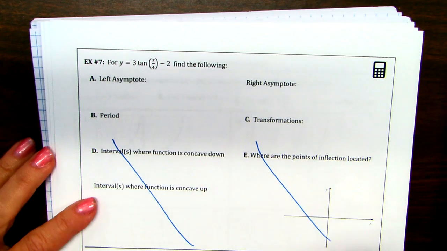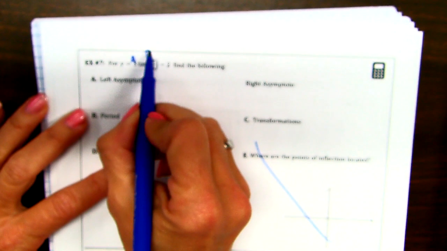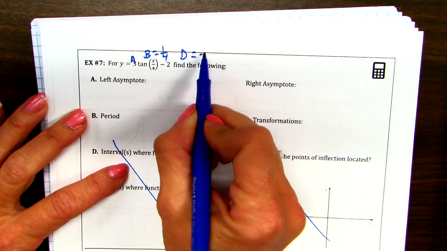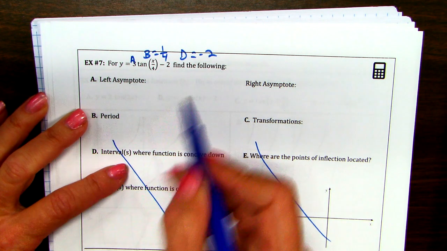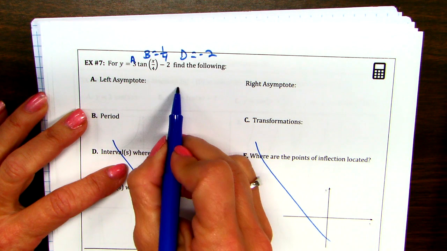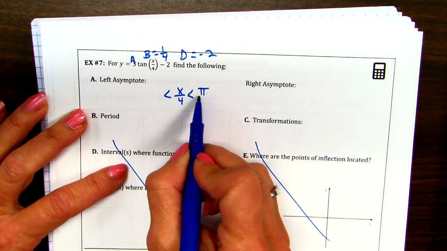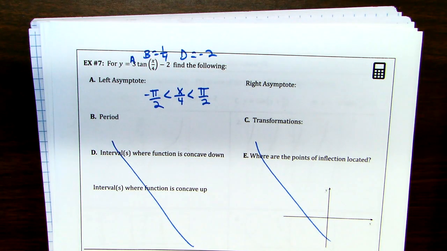She broke it into left and right asymptote. We just do it as a compound inequality. So you can see A, B is 1/4. There is no C. D is down 2. But let's talk about the asymptotes. Asymptotes are going to be our argument stuck in between our... And remember, the argument is the parentheses. Who's hanging out with X? That's your argument. Okay, fractions again.